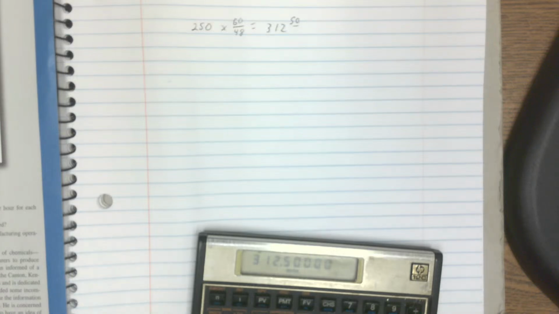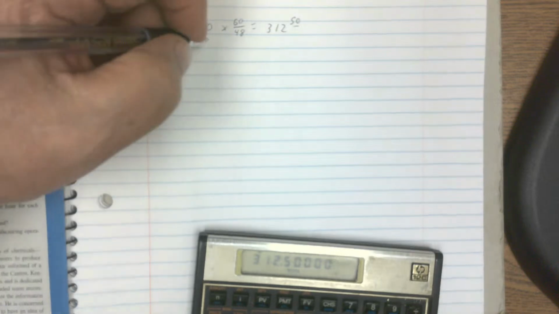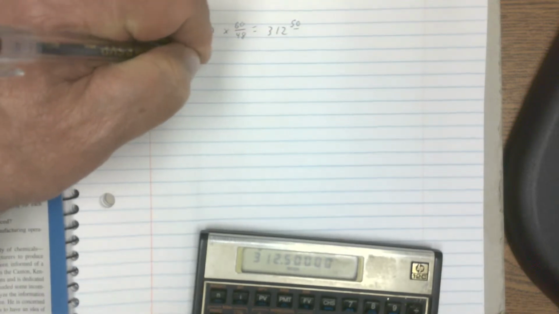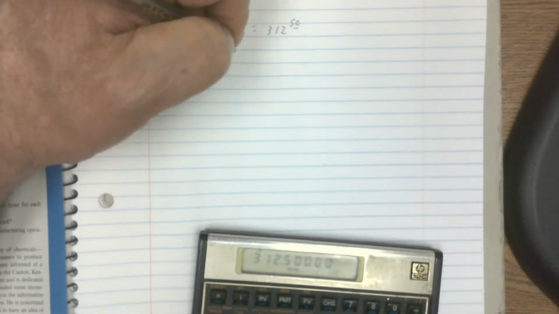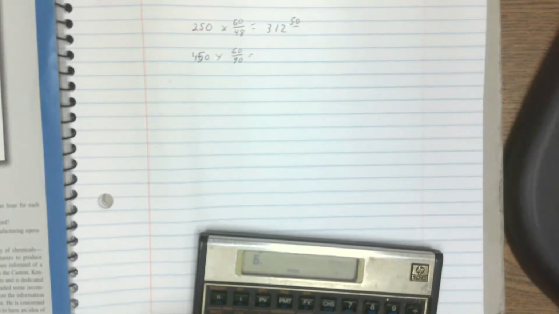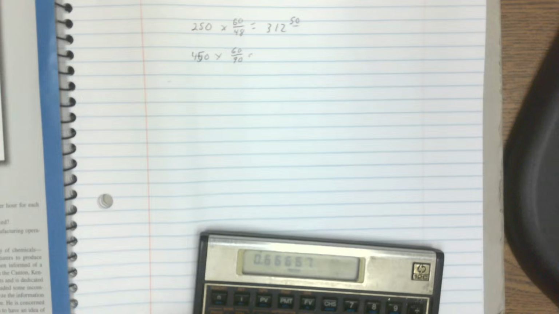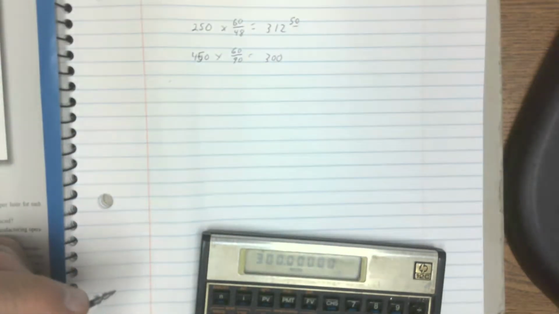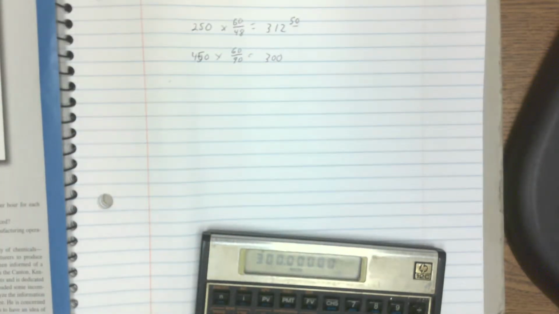And then for the sofa, it is 90 minutes. So we've got 450 times 60 divided by 90, so we can get 2/3 of one done per hour. That is 300, our throughput for there.